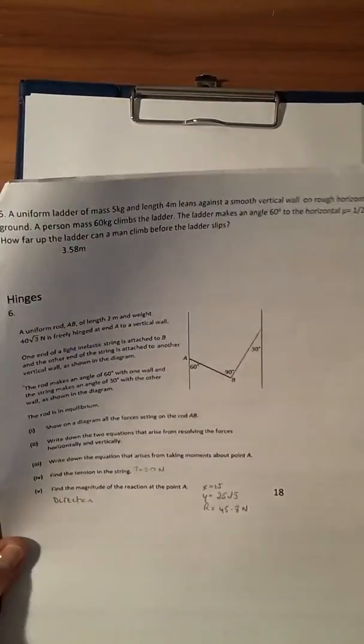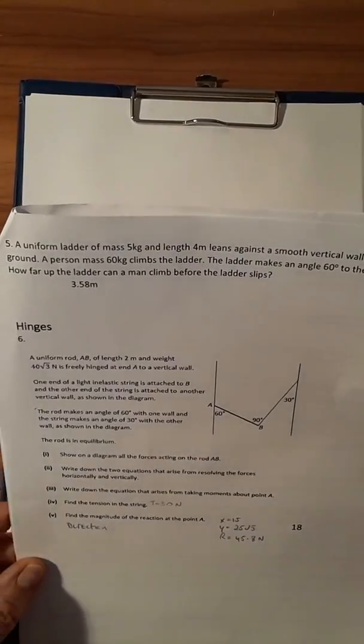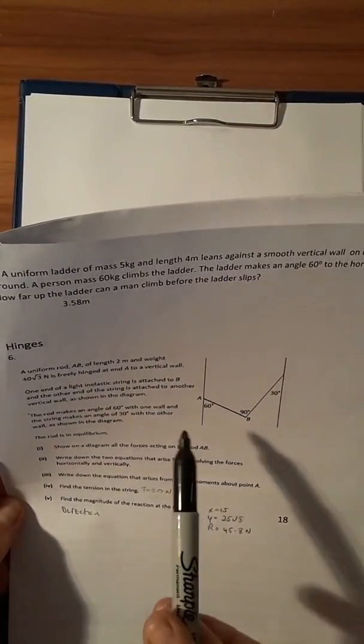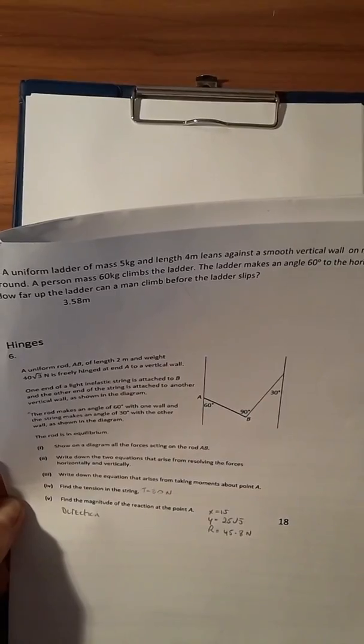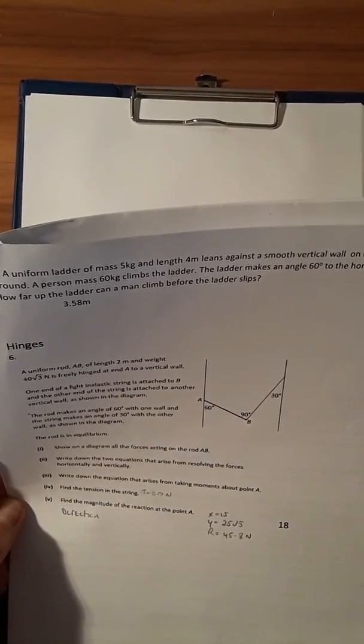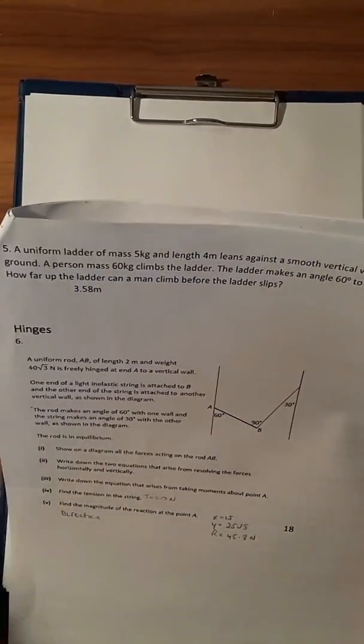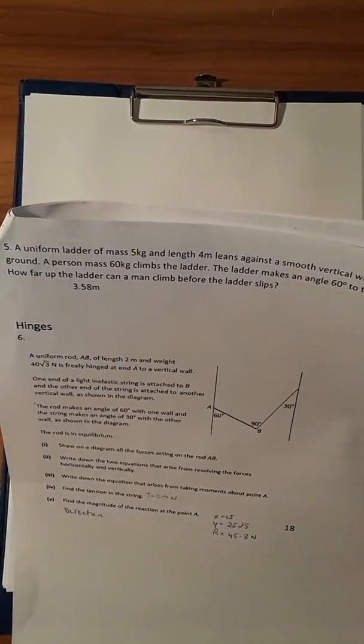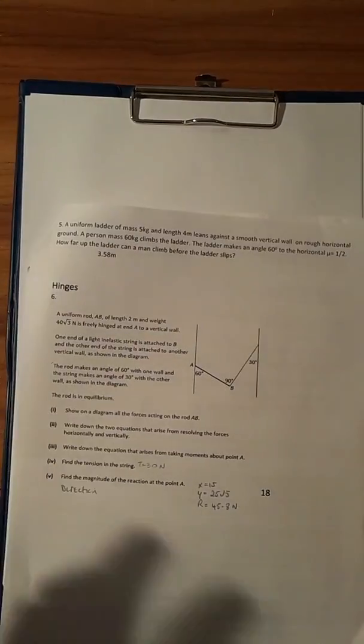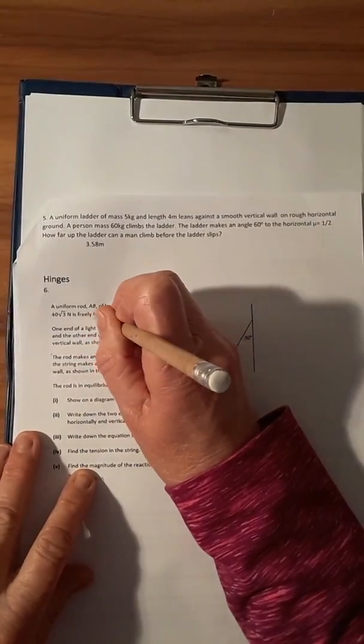Reading this question, it says, a uniform rod, AB, here it is, its length is 2 meters and its weight is 40√3, is freely hinged at end A to a vertical wall. Okay, so this word hinged, this is what we're going to focus on.